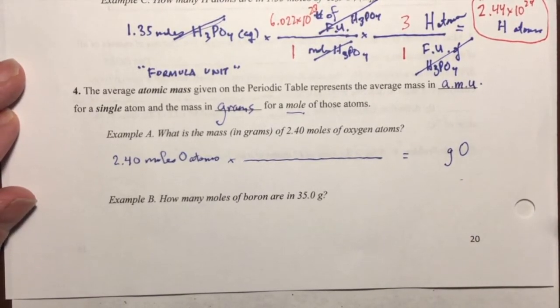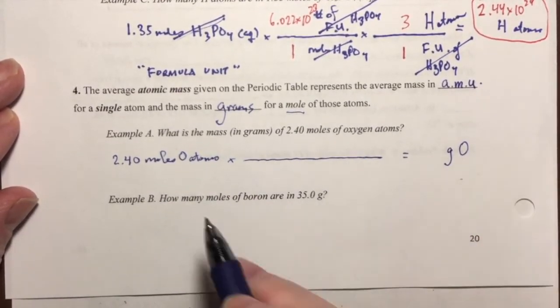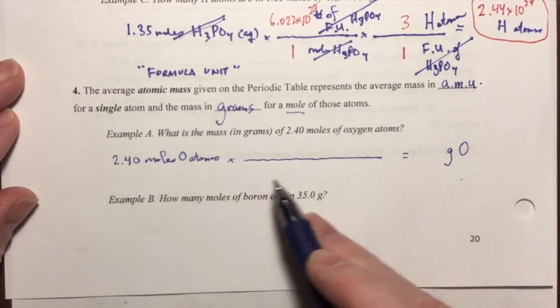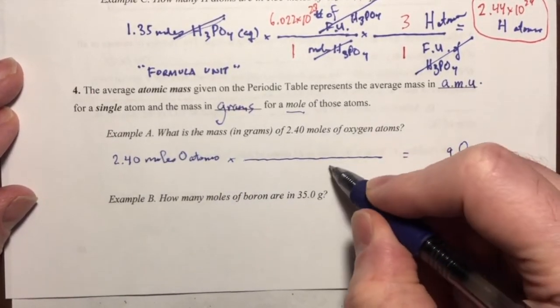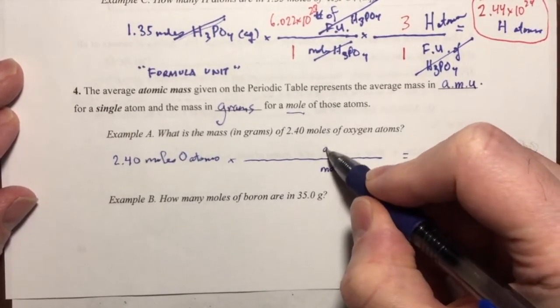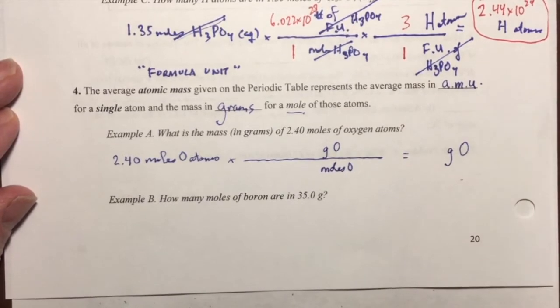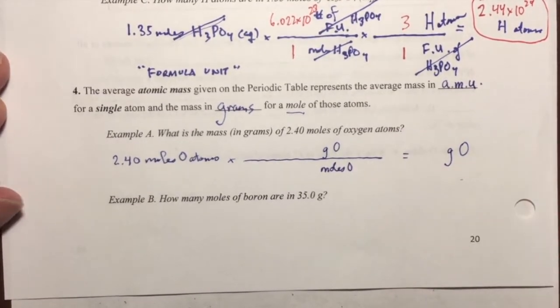Okay, I'm assuming you're coming back from pausing the video. So we already have this first one set up. We want to convert from moles of oxygen to grams of oxygen. So moles of oxygen goes on the bottom and grams of oxygen on the top. And again, notice that it is not O2. That's not oxygen molecules, it's oxygen atoms.